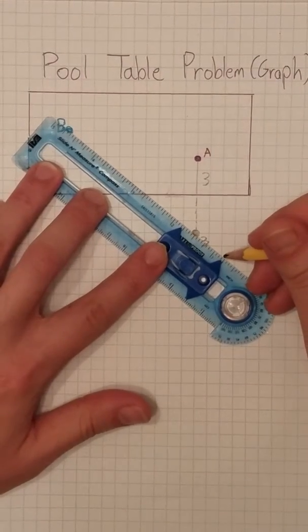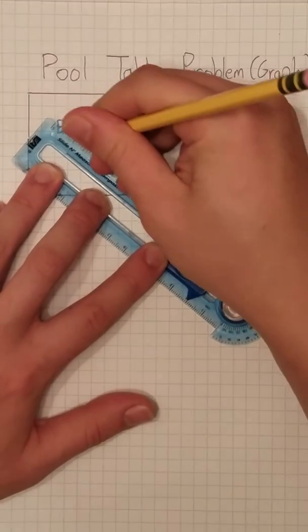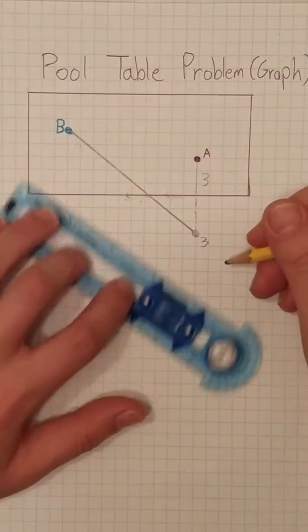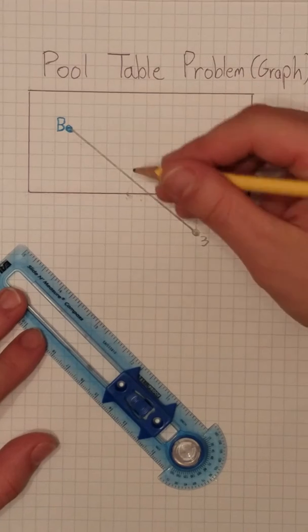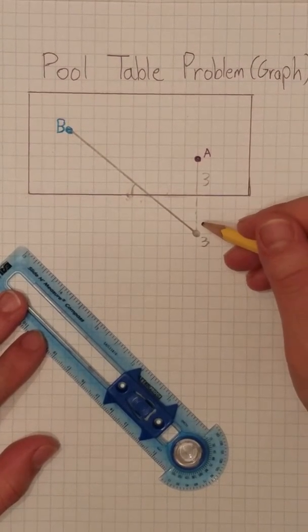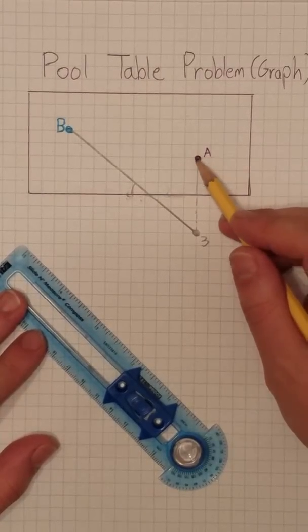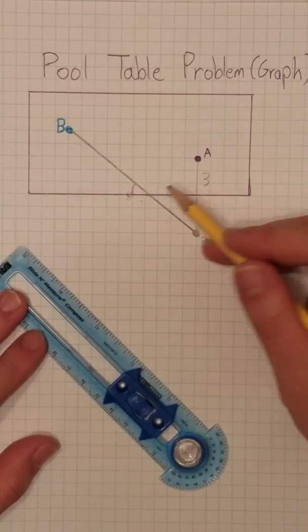Now I have to draw a segment from the reflection point to point B, and this angle right here is the angle I'm going to want to make with the trajectory from ball A to the table.